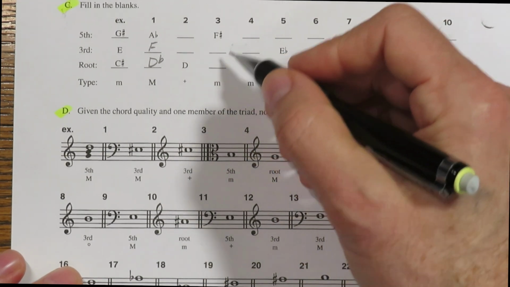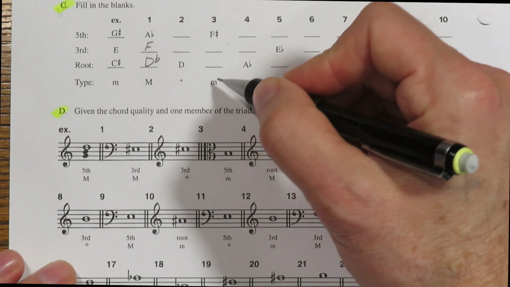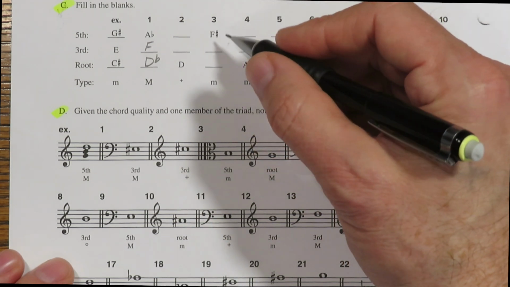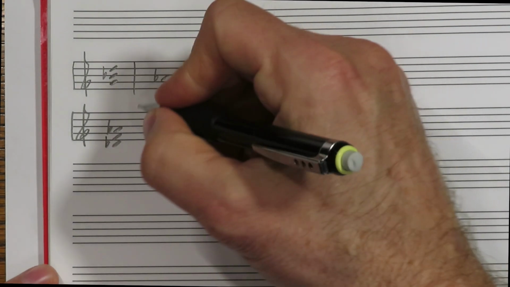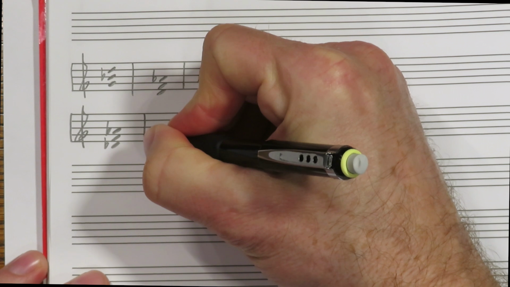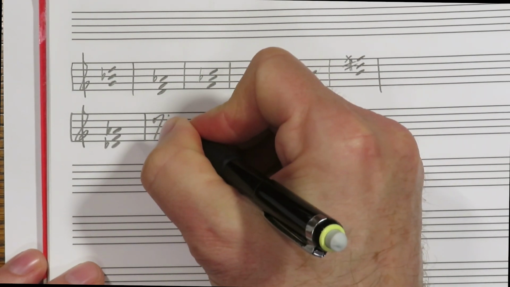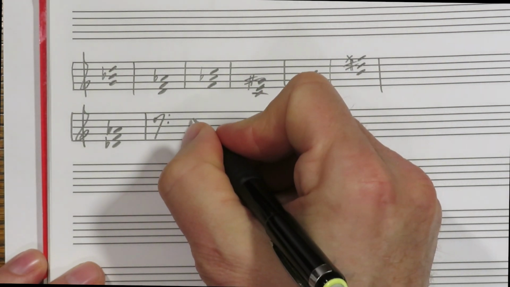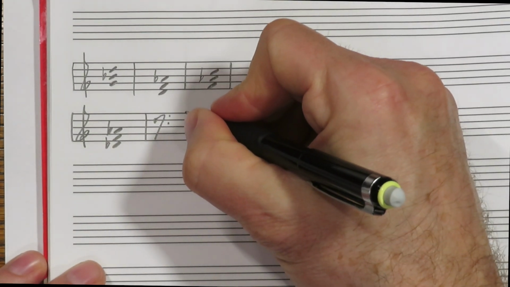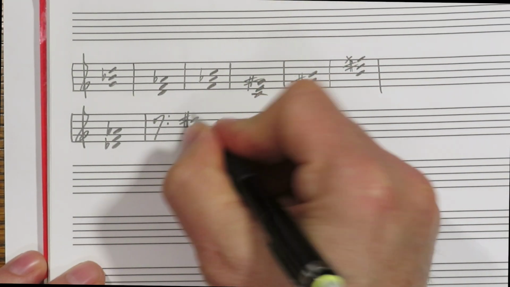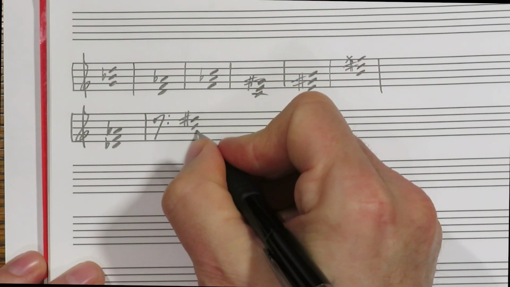So, number 3. Another. We have the fifth. And then we want a minor triad. So, we have the F sharp. Let's do bass clef. Okay. So we have the F sharp. And we're going to reverse stack it.